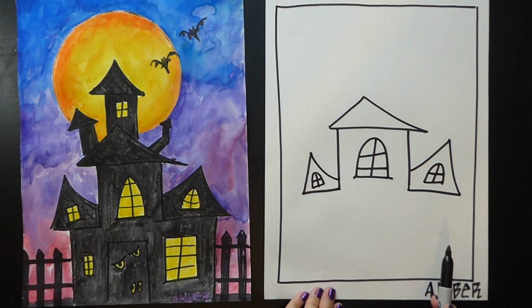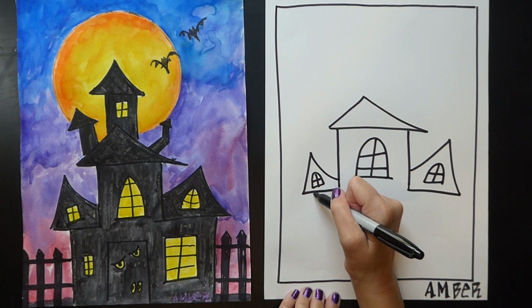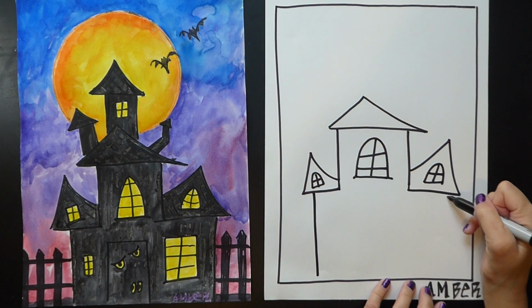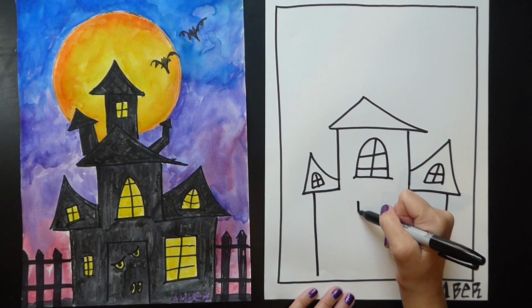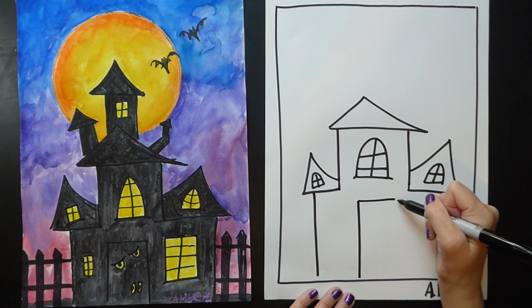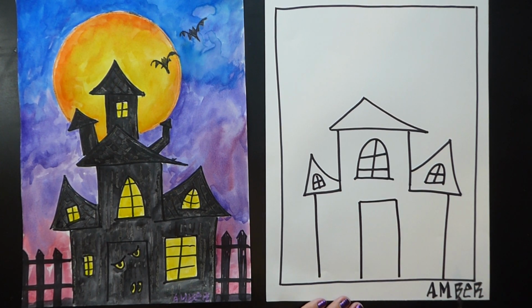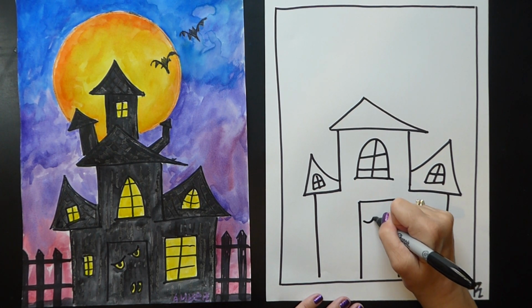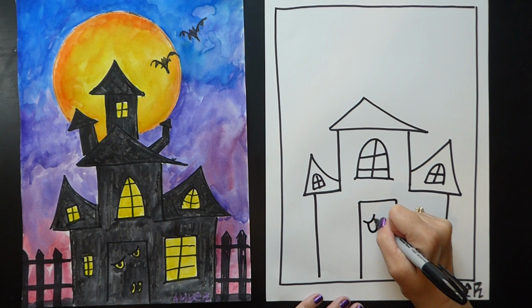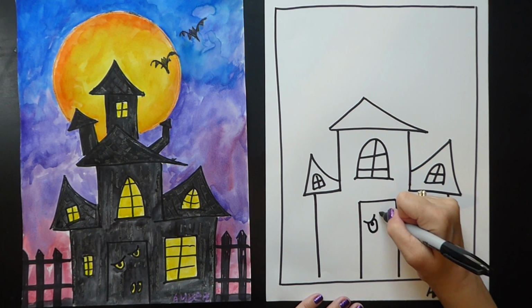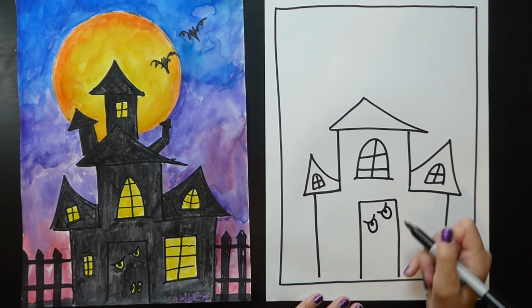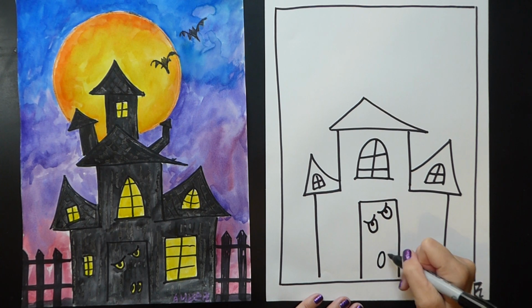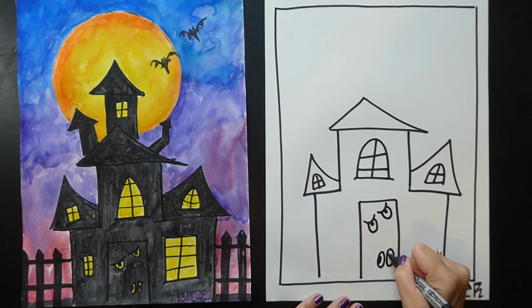Okay, and then I want the house to come all the way down, straight line down, maybe crooked line down, there we go. And then we want a door, and you're welcome to do the door any way you want. Inside my door, I might do some eyes. So I'm going to do some eyes here. Maybe they're peeking out. There we go. Oh, maybe there's another set of eyes here. Just have fun with it. You're welcome to customize this any way you want.